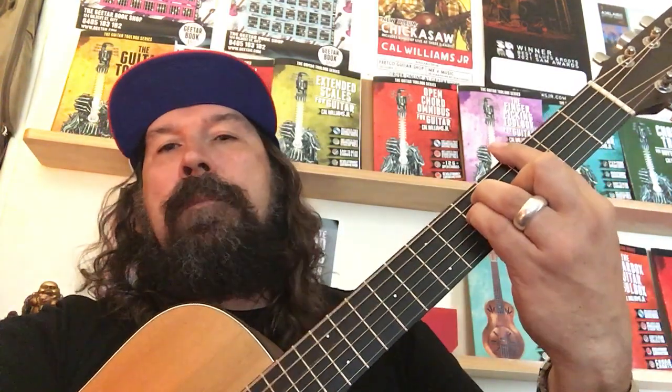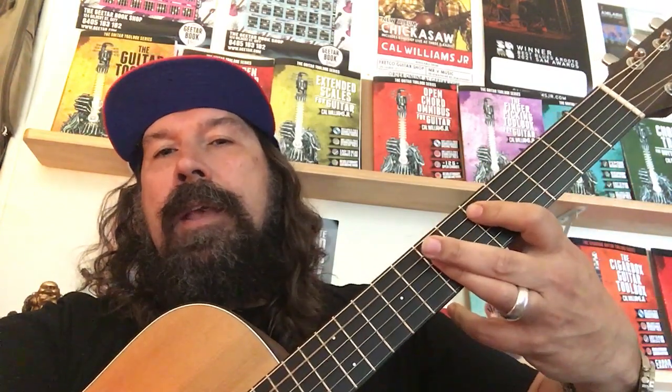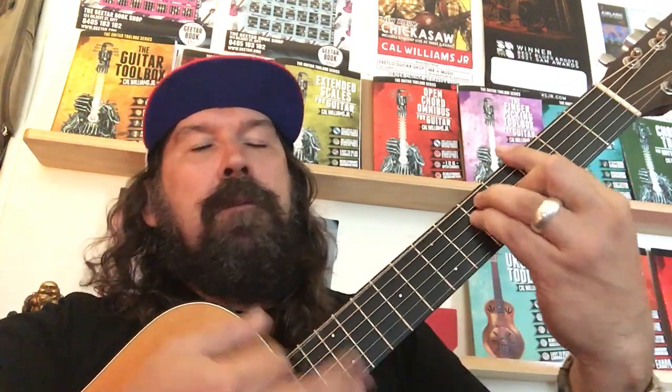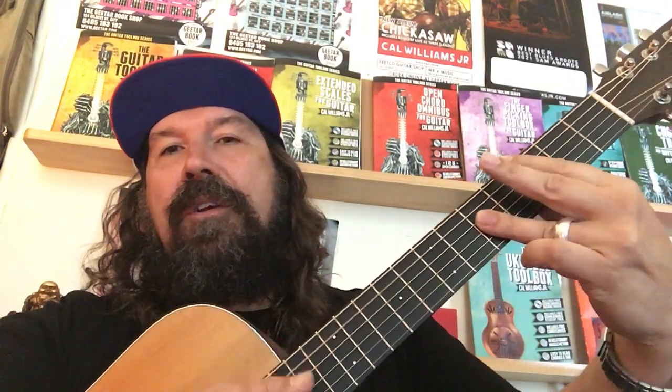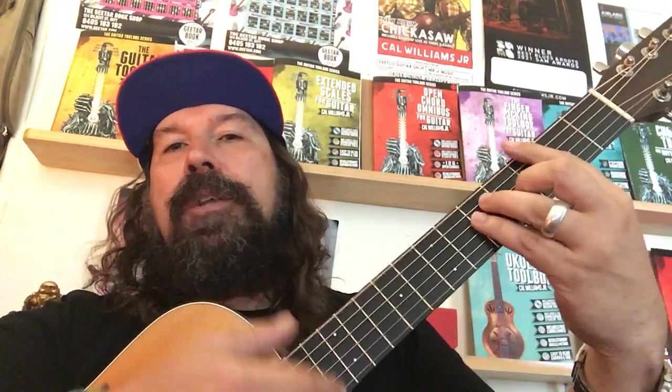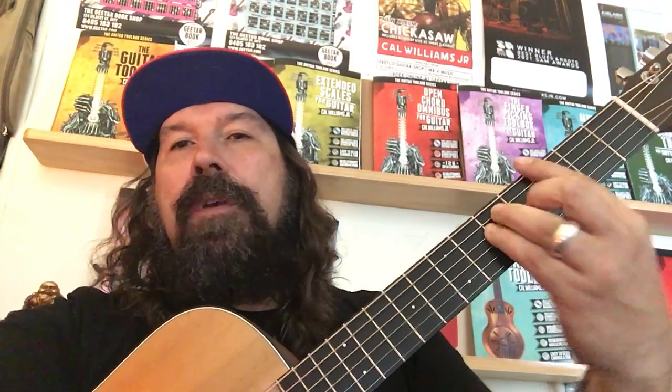So if you want to work out the 3 major chords of any key in the 1, 4, 5, which is millions and millions of songs, a really useful technique to learn is the 1, 4, 5 chord tree like that.